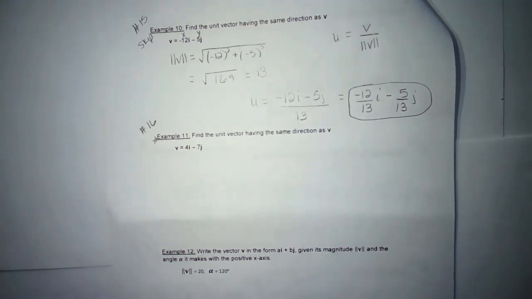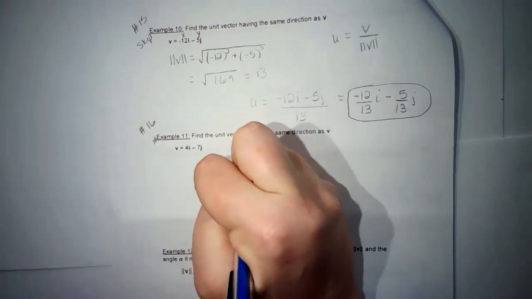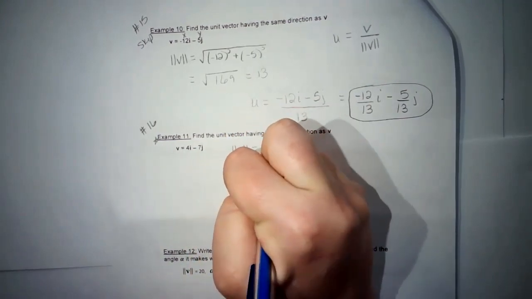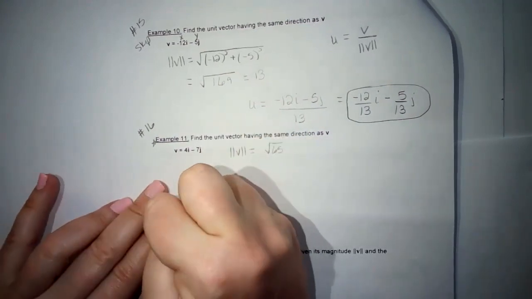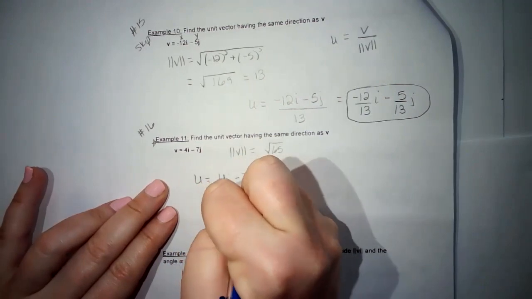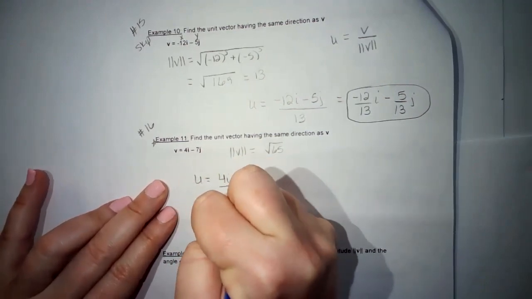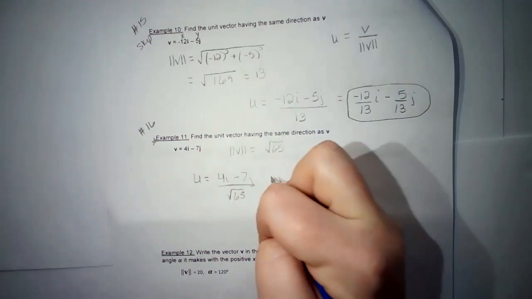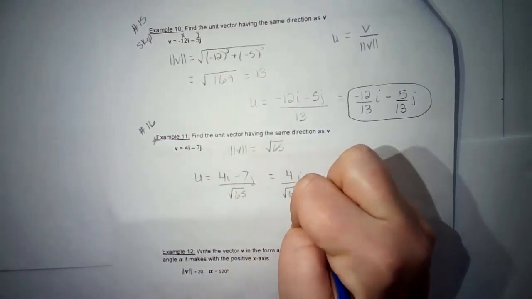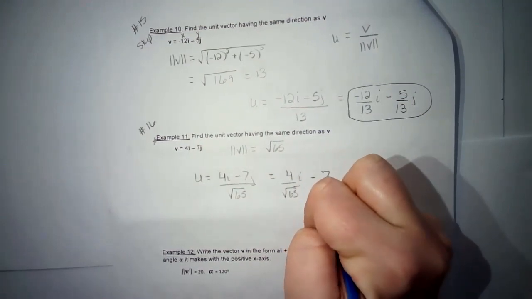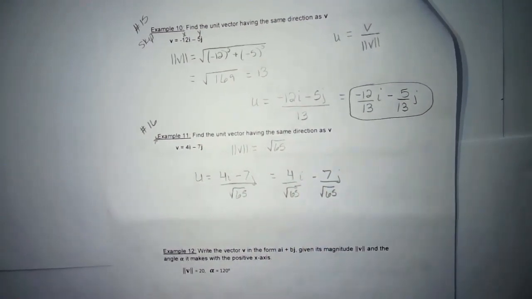All right, let me tell you why I was going to do number 11, why I thought it was a little harder. Because when you find the magnitude of this one, he ends up being the root of 65, which looks like you ought to be able to reduce it, but you can't. So I'll just go ahead and let you know that. So when I do the unit vector, and then when I split it up, I am not allowed to have a radical in the denominator.